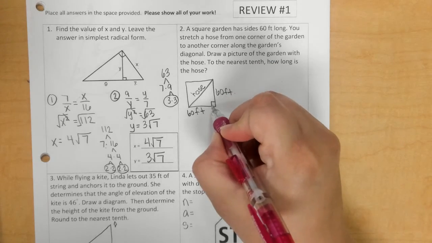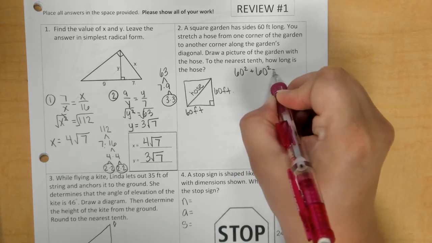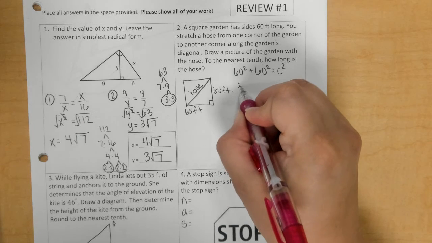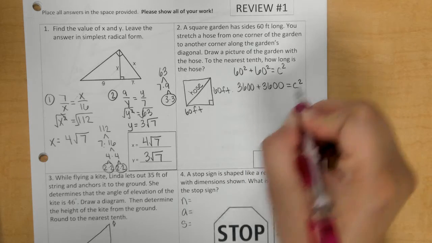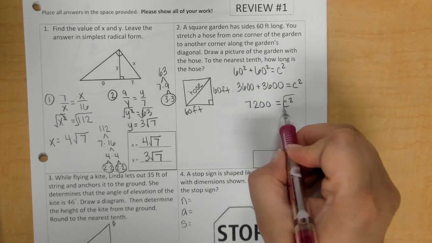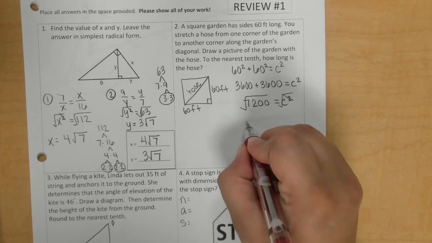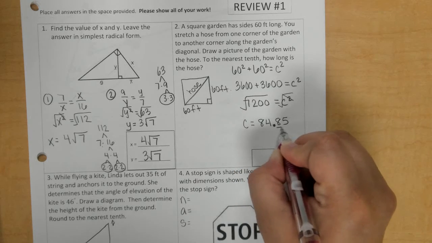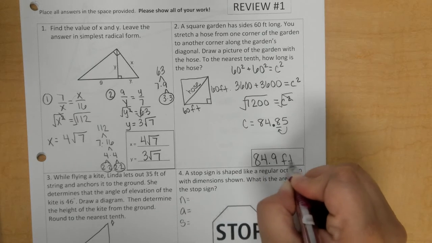So we could say that we have 60 squared plus 60 squared equals the garden hose length, which is c squared. If I work out 60 squared, that is 3,600. We would add those together, square root both sides. It says round to the nearest tenth, so we just put that into our calculator, and we would get 84.85. Well, the 5 makes the 8 round up, so we have 84.9 feet.